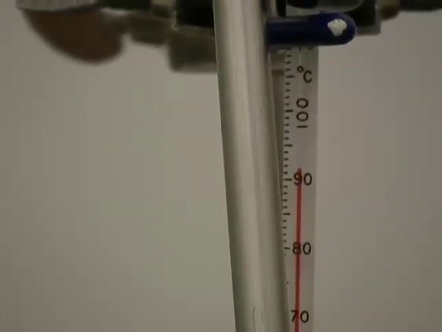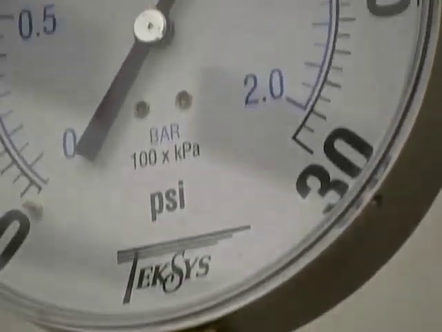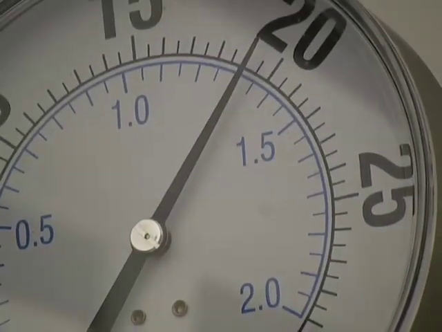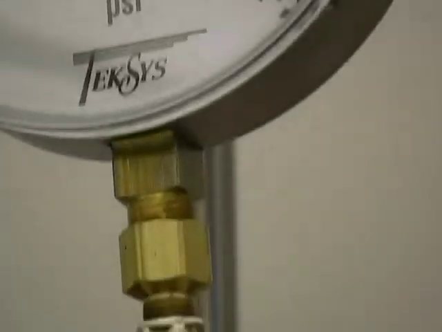As the water cools, we are now approaching our next temperature reading, so I want you to take the pressure corresponding to this temperature. Let me see if the pressure gauge is properly readable. All right. It's slightly tilted.